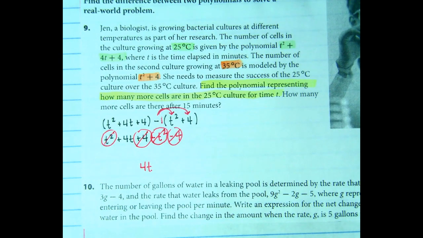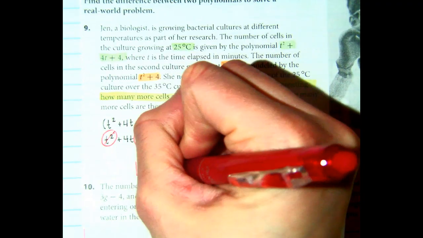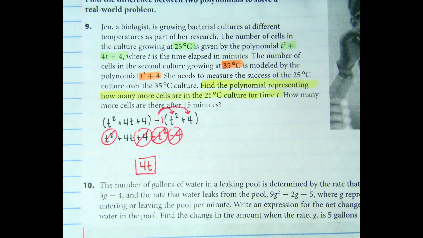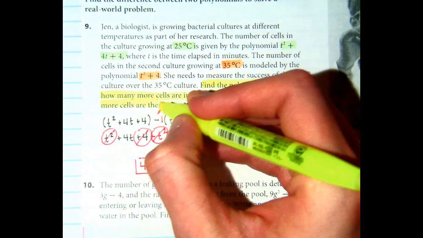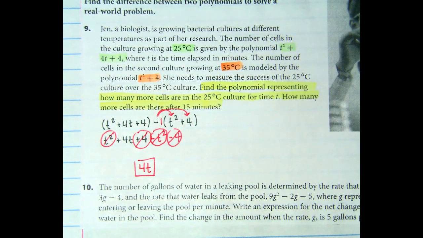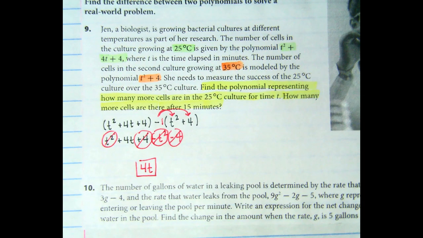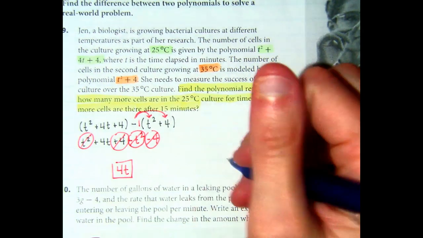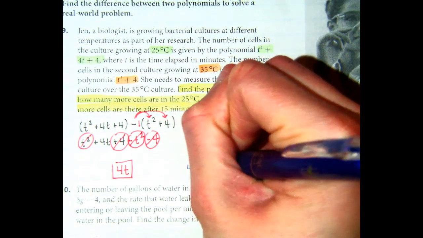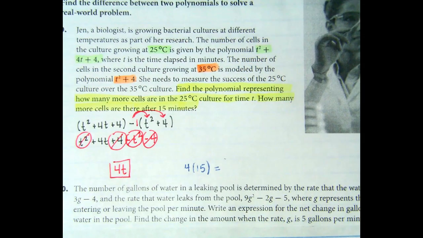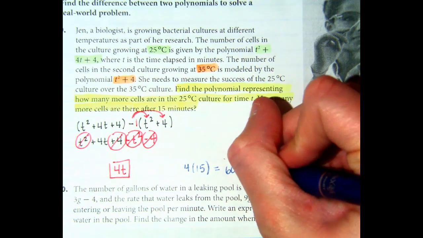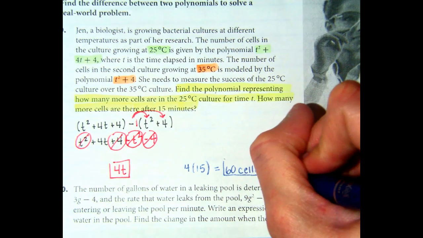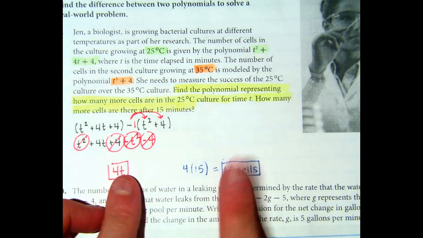We have answered the first question, which says find the polynomial. But is that all this problem asks? No, we got to keep going with our yellow highlighter. How many more cells are there after 15 minutes? What did t stand for? Time. How do we find how many there are after 15 minutes? 4 times 15. 60 cells. I needed to have both answers to get this completely correct because it asked for both.